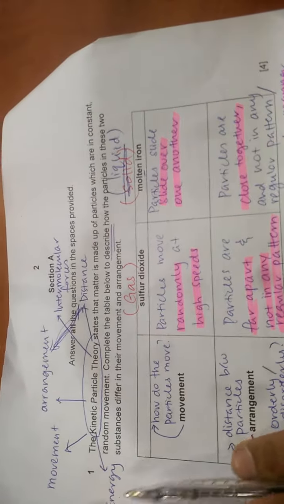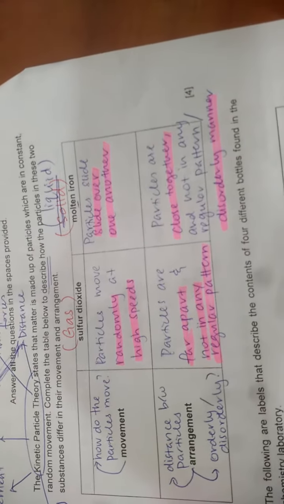And energy, very high energy, that's for gas, right? Or energy lower than gas but more than solid, or very, very low energy, and we're talking about solid. Okay, so you must remember what are the terms used for every single one of them. So this is the answer, and hopefully you can remember the next time it comes up.